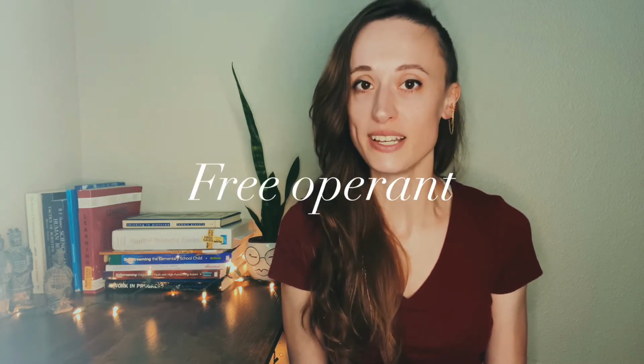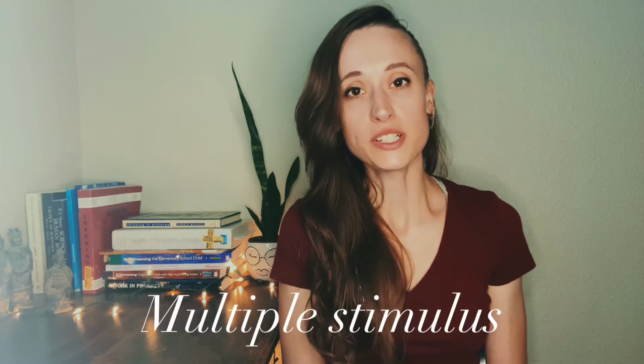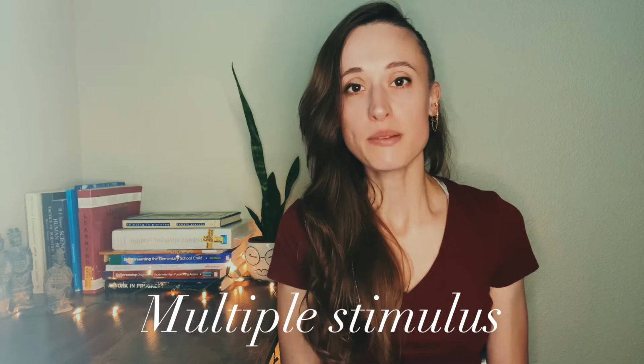Now let's get started. We already talked about indirect preference assessments, free operant preference assessments, and single stimulus preference assessments. Today, let's talk about multiple stimulus and paired stimulus preference assessments. For the multiple stimulus preference assessment, you would present multiple tangible reinforcers to the learner in an array simultaneously and allow the learner to select one.